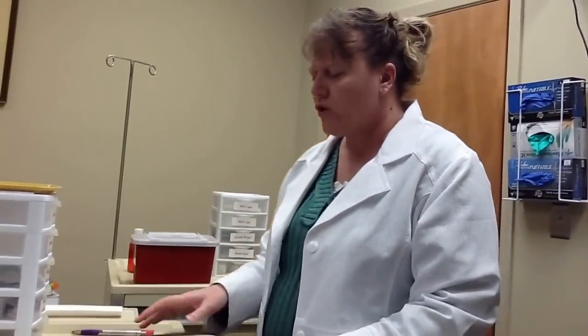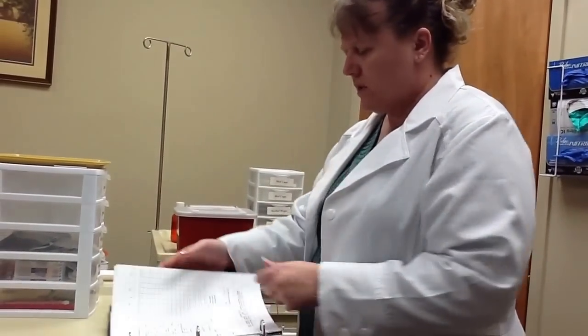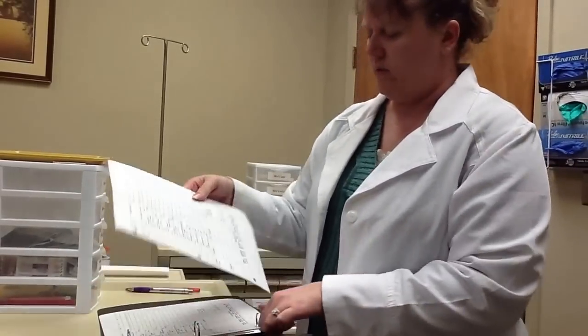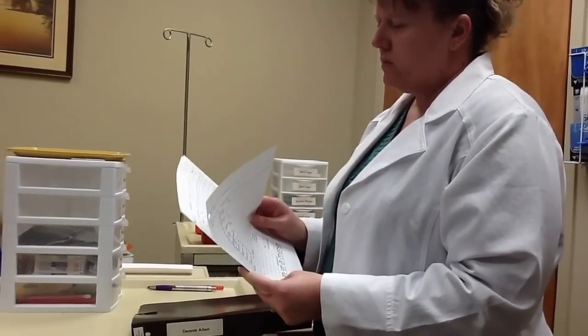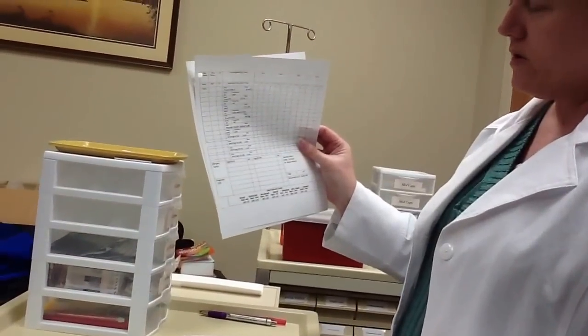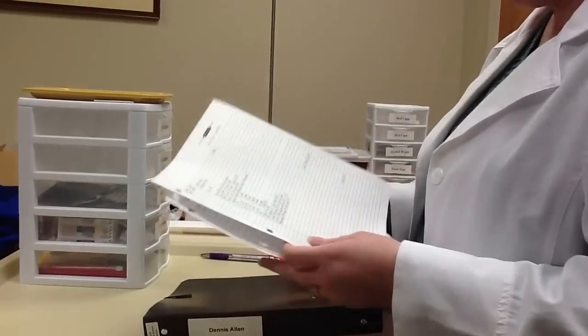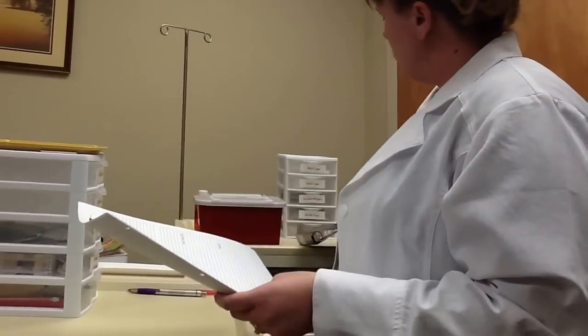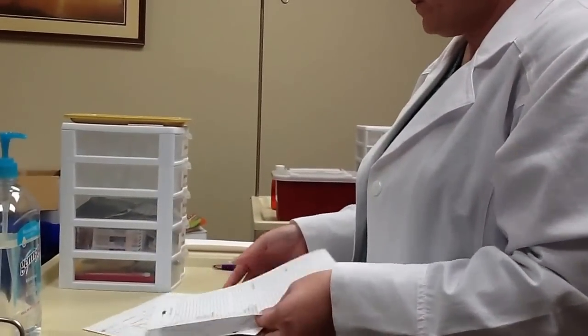First thing you're going to do when you walk in is get your patient chart. Make sure that you have the correct name. I have Dennis Allen. You're going to open up your chart and pull out the first 3 pages. You should have 2 that are your MARs, which are Medication Administration Records, and you should have 1 physician order. First thing you're going to want to do is check your medication against your physician's order.